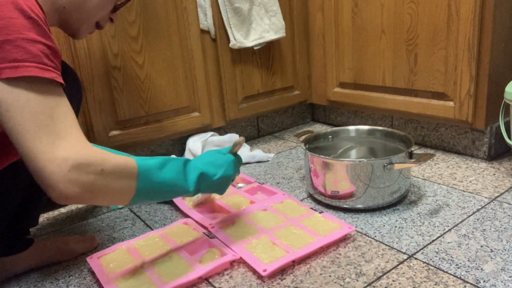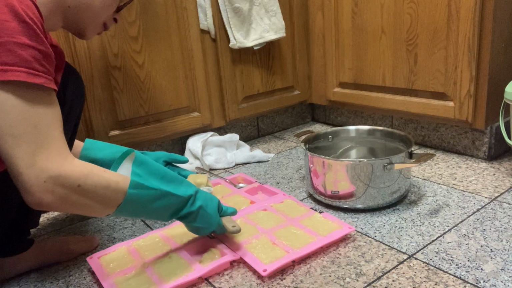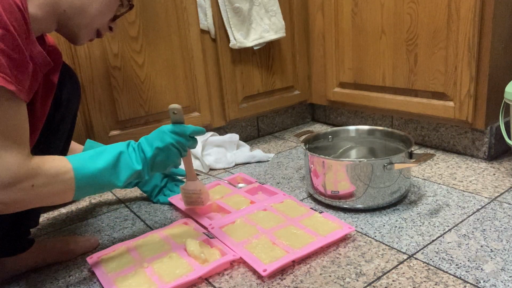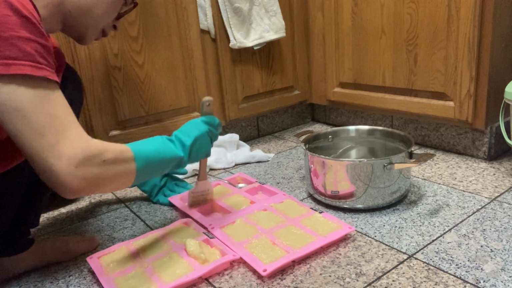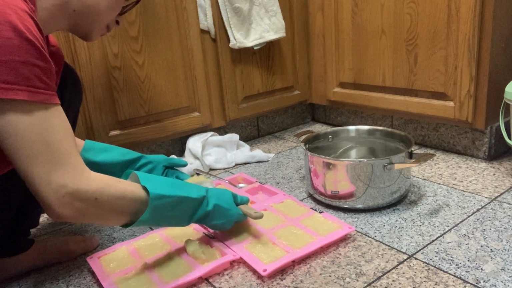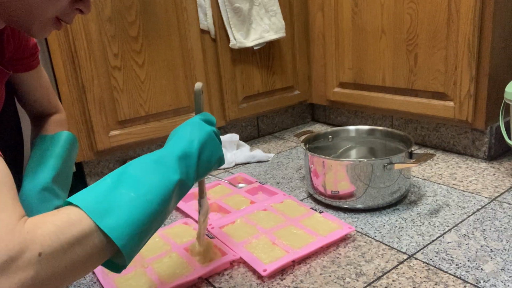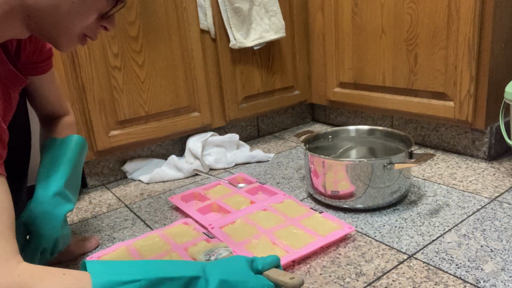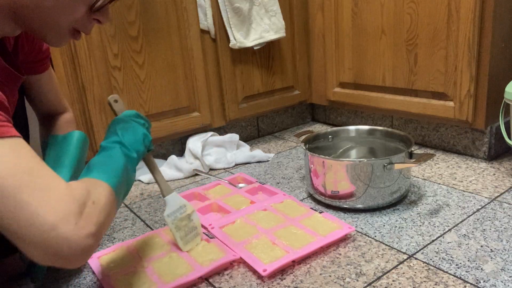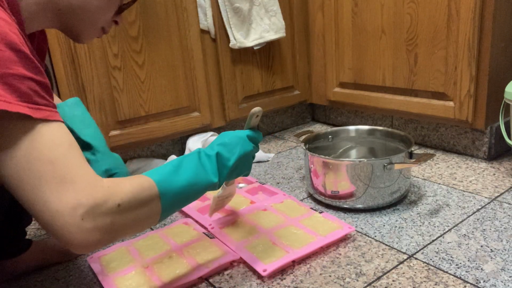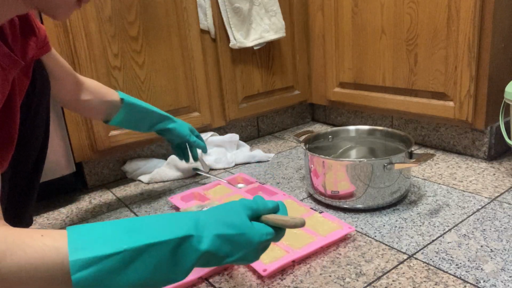Yeah, so I don't think I want to do this again, doing this method. I'm gonna have to get another mold. Because making soap is fun, but it's just really hard to do things when you feel very strongly that you can do it a better way.